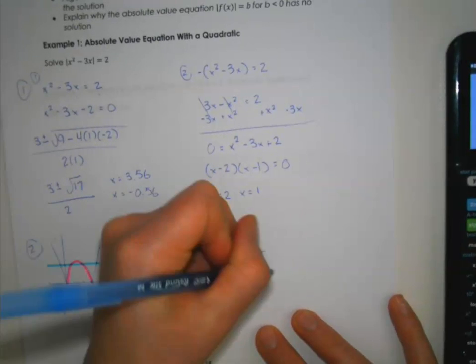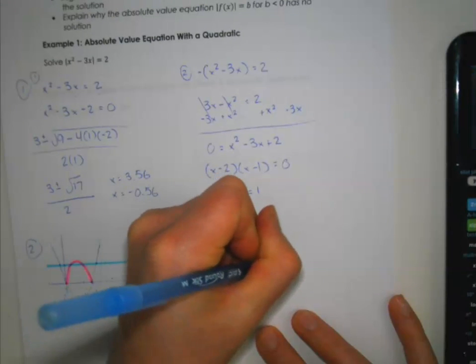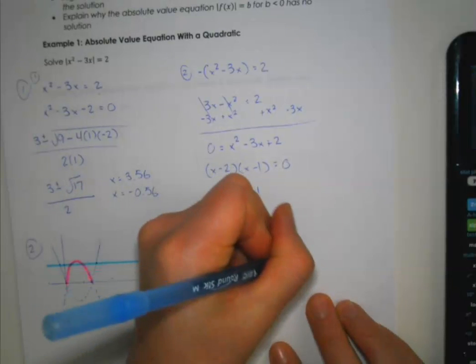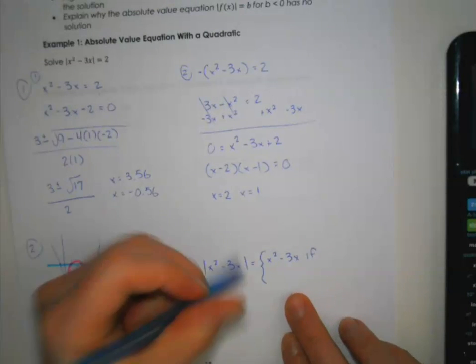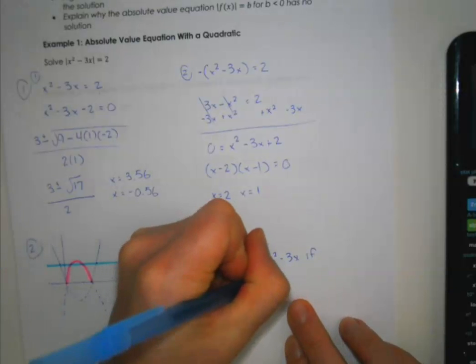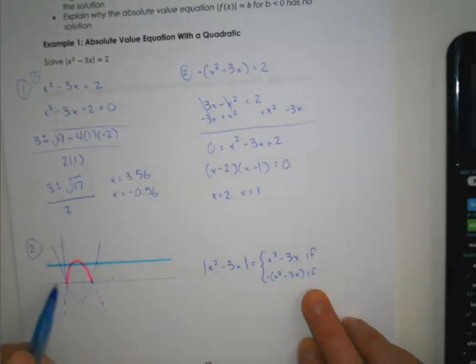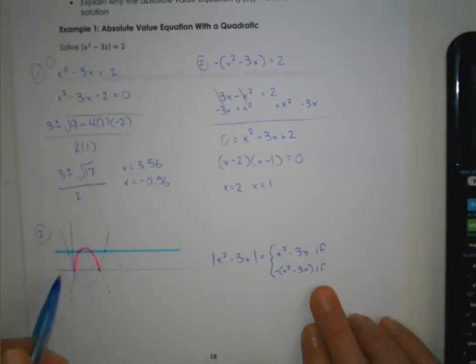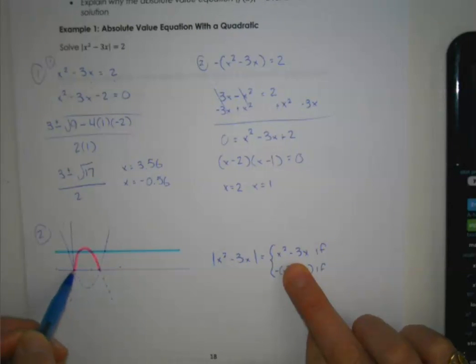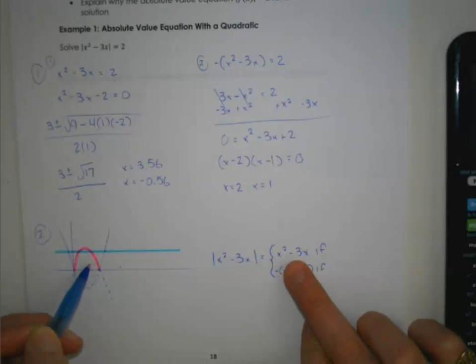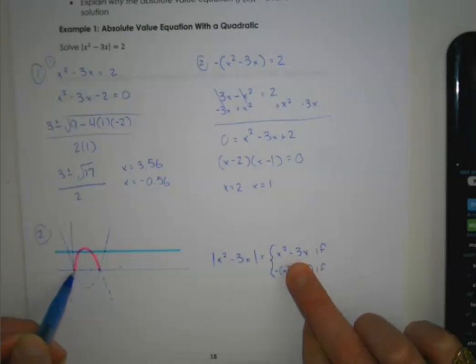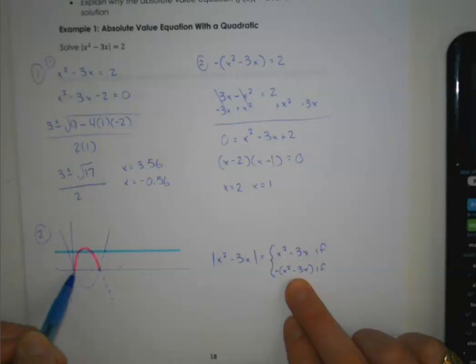So we would say x squared minus 3x if x falls within a certain range, or negative x squared minus 3x if x falls within another certain range. So what we need to do to determine the range is figure out which one of these is the original one. So basically which one of these has the values of x that would satisfy this original equation, and which one has the values that would satisfy the second, the absolute value equation. So let's start out by looking at this one here.